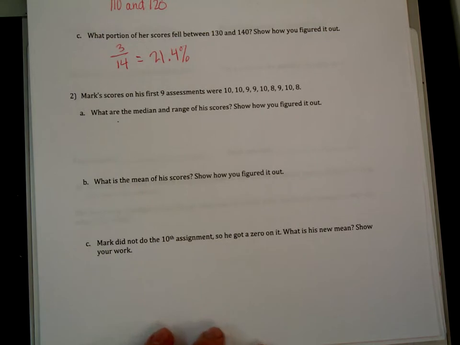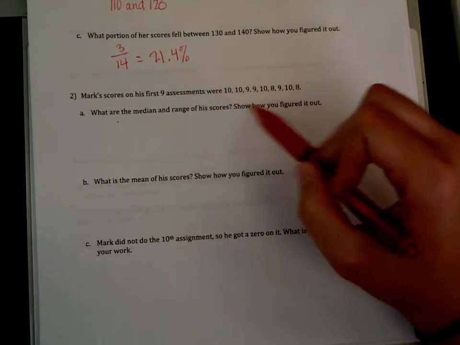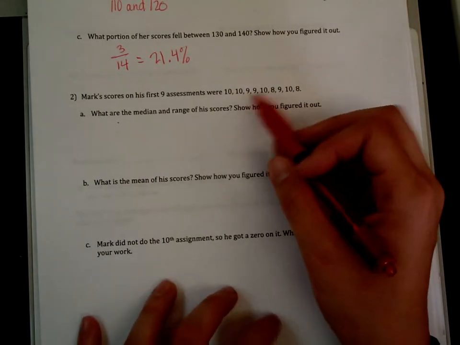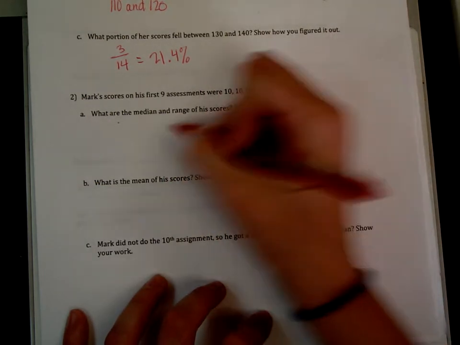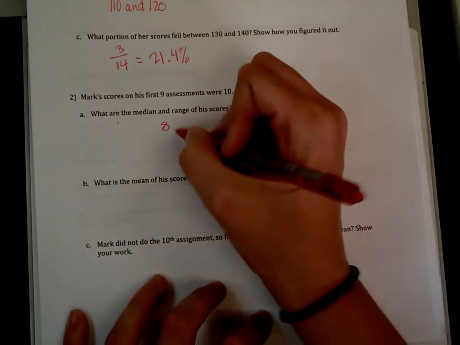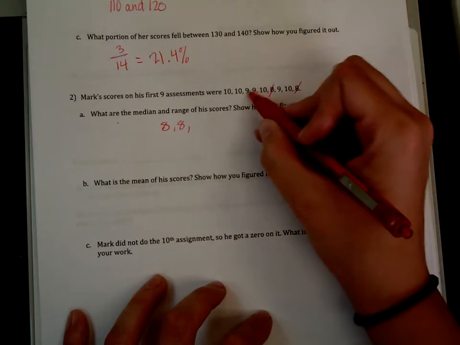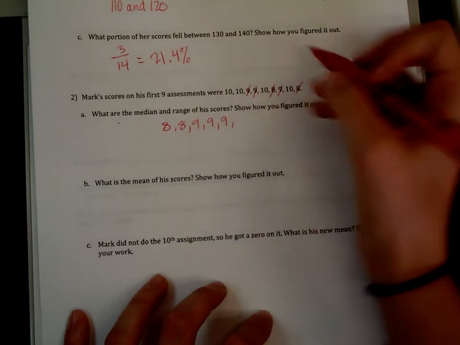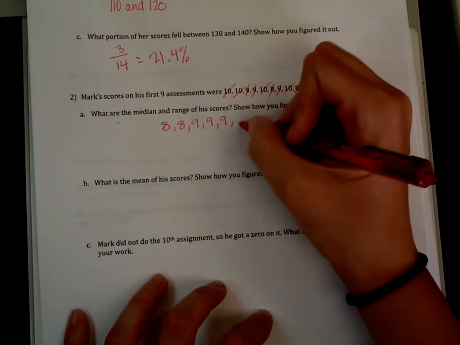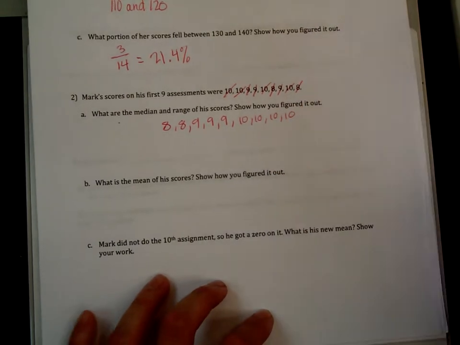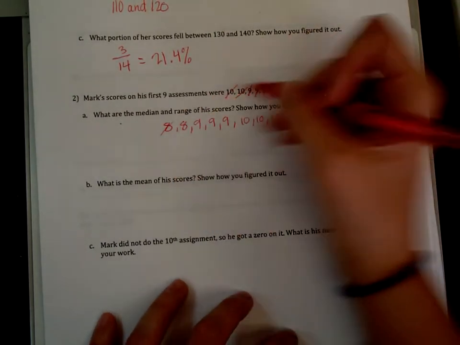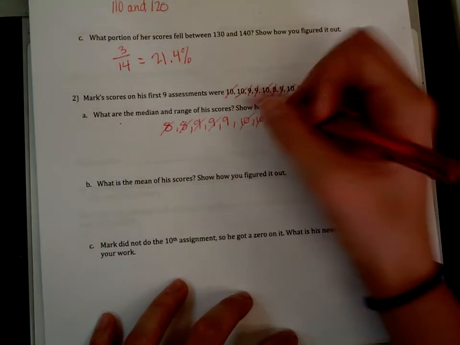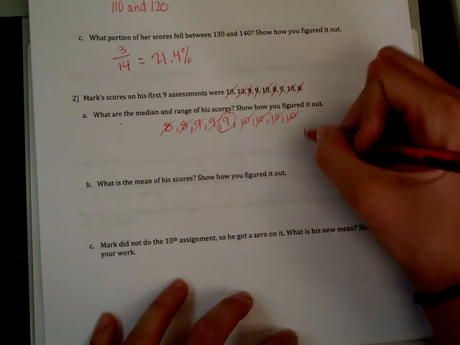Mark's scores on his first 9 assessments were right here. What are the median and range of his scores? So in order to find the median, I need to put them in order. So we've got 8, 8, 3 9s, 9, 9, 9, and then 4 10s, 10, 10, 10, 10. So to find the median, I'm going to cross them off, 8 and 10, 8 and 10, 9 and 10, 9 and 10. So 9 is the median.